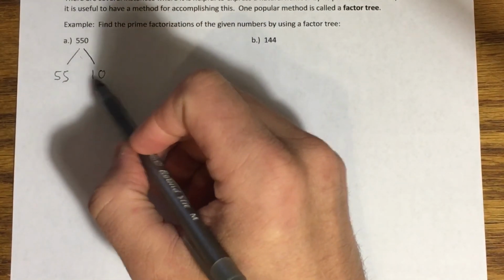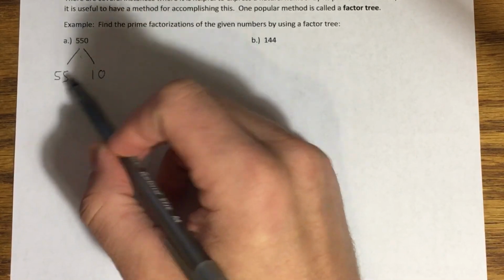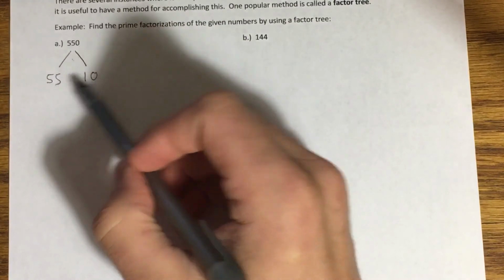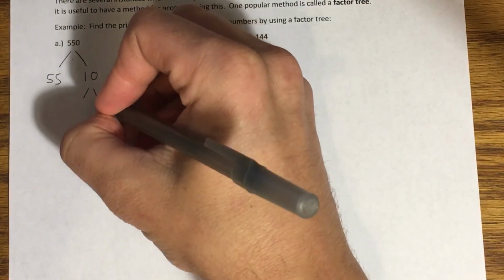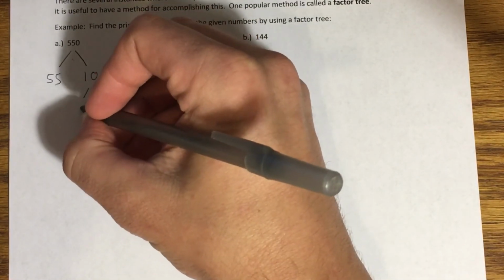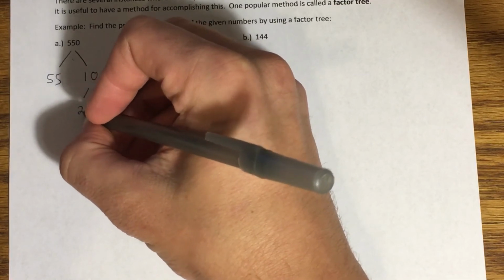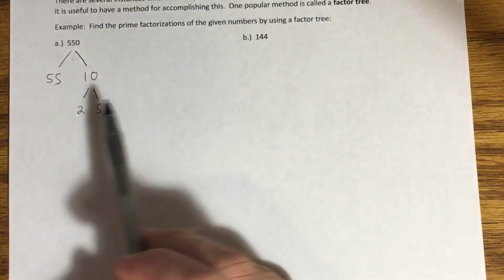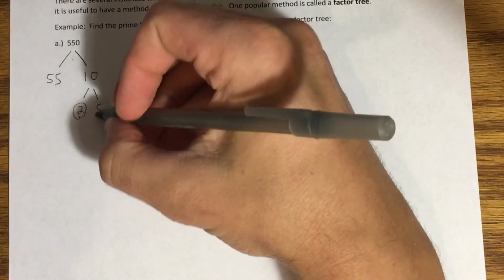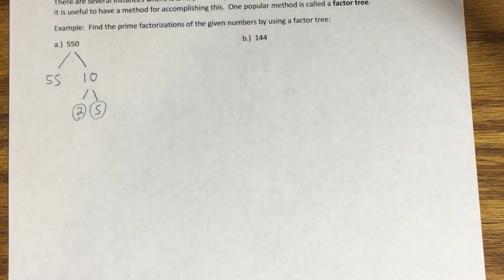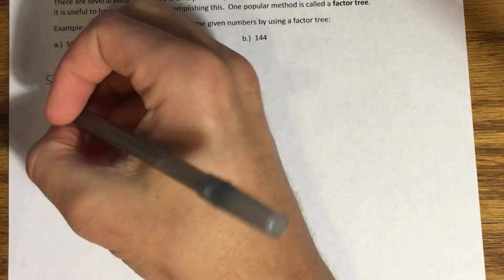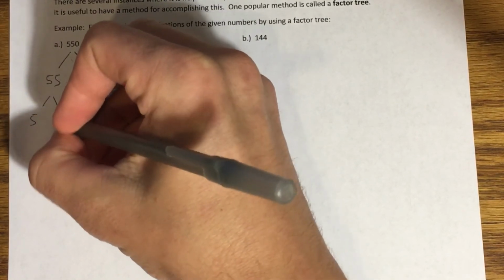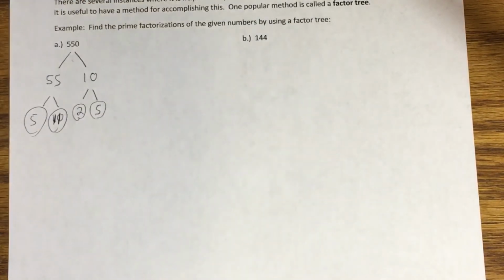So what I'm going to do is continue breaking these numbers down. Neither of these are prime numbers because both of them are divisible by 5. I can see this ends in a 5 and that ends in a 0. So we continue breaking these factors down into products of two more factors. 10 is equal to 2 times 5. Now we know from doing the sieve of Eratosthenes earlier, 2 and 5 are both prime numbers, and once I reach prime numbers, I circle those. What about 55? 55 is equal to 5 times 11, and we know that those are both prime numbers as well.